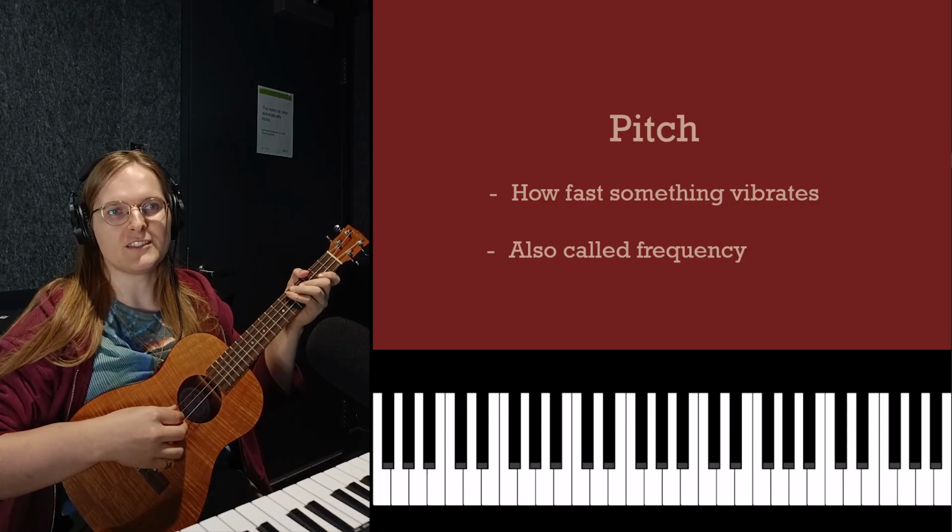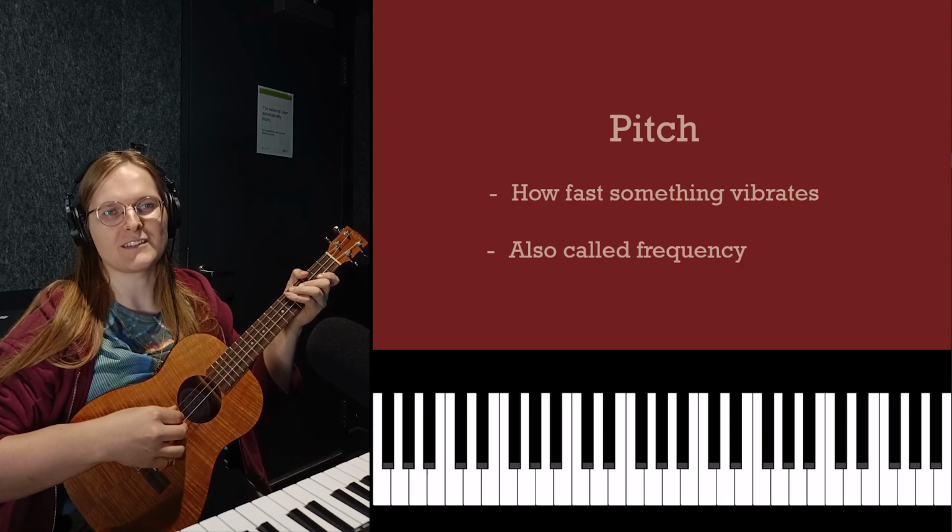It's pretty hard to see this difference on a ukulele, but if you have a bass guitar or a piano with low notes, you can play a very low note and a very high note and then really see the difference in how fast they vibrate.